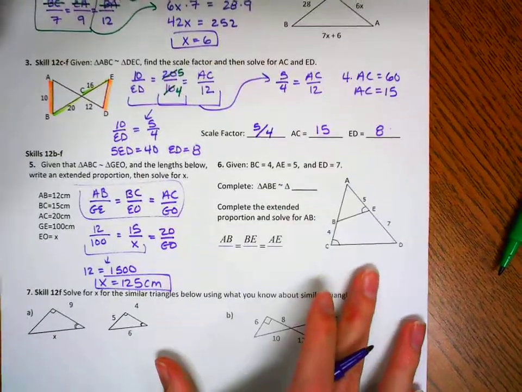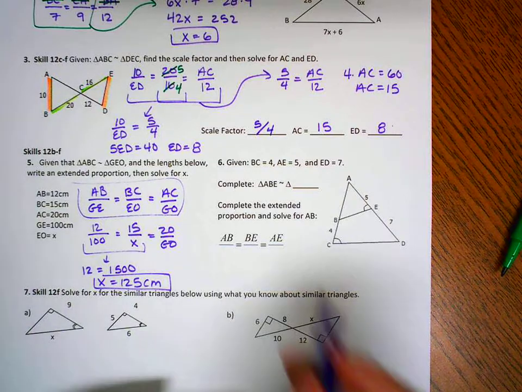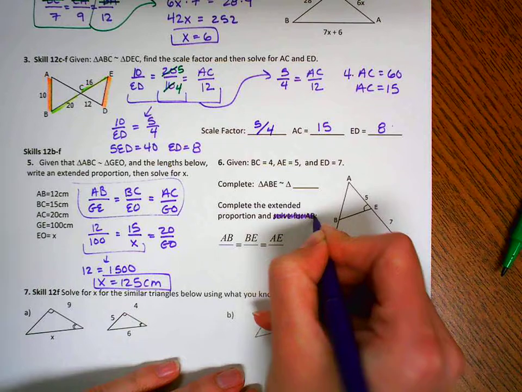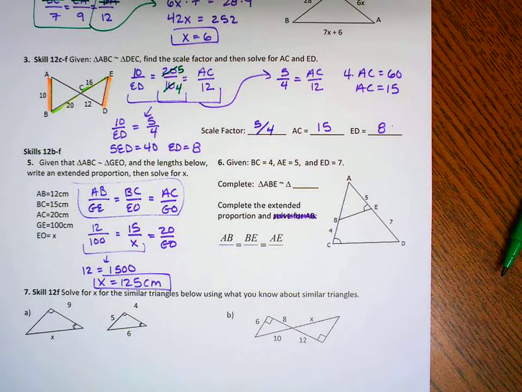Okay, number 6 says complete this. So go ahead and cross this off. We don't need you to solve for AB. It's a little trickier than we meant it to be.